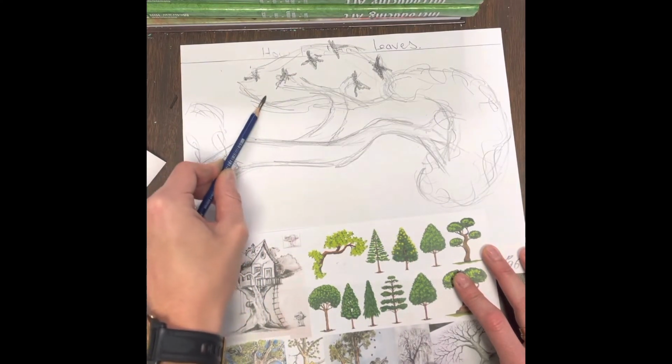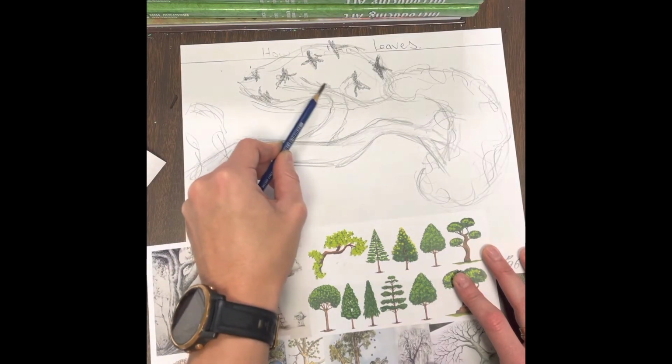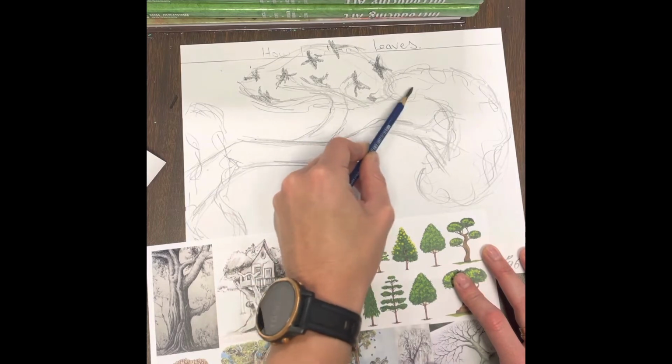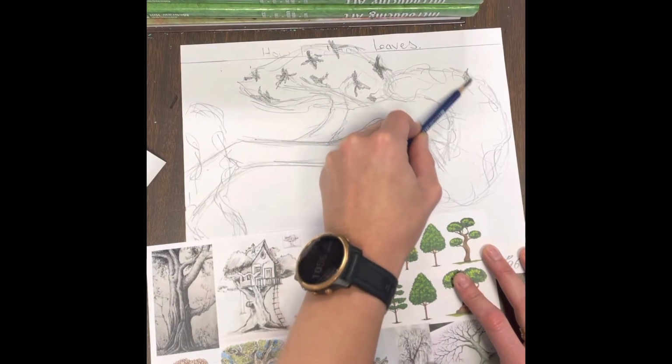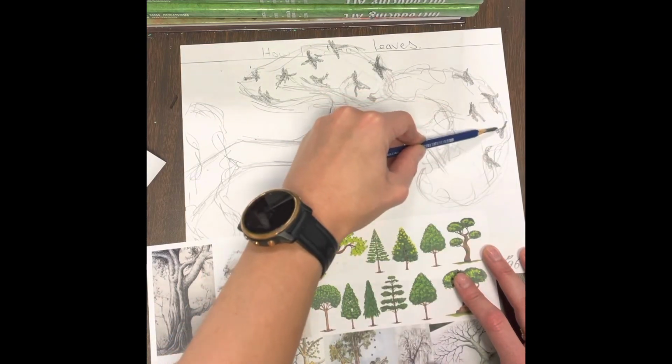I'm looking at the tree and I'm looking back and forth at my reference image, and make sure you're looking at that reference image at your table, and put in these spiky forms for me wherever you see those darker layers.